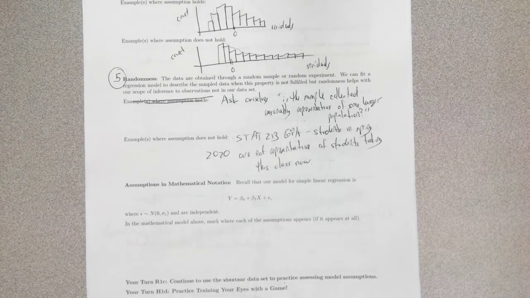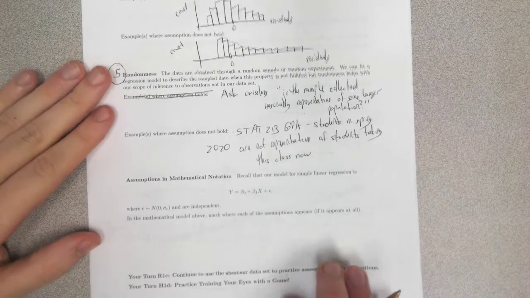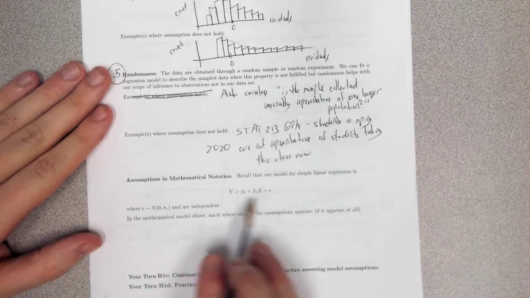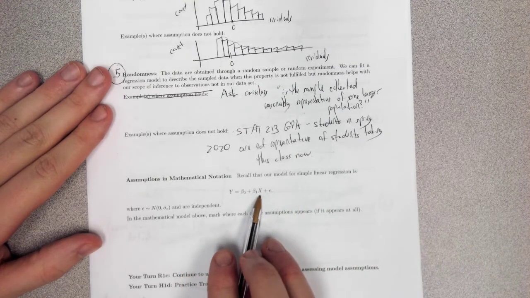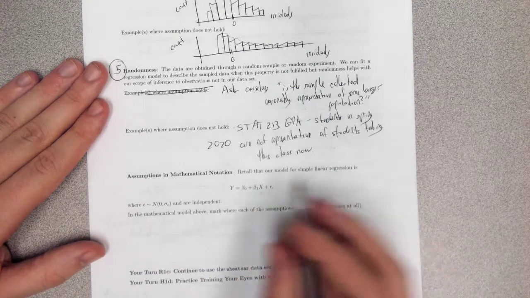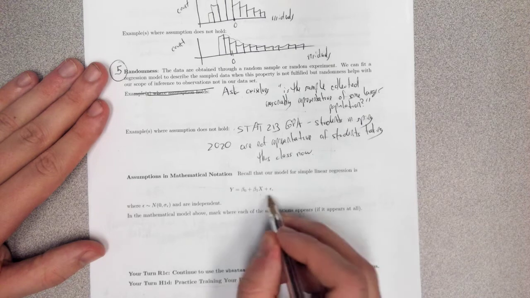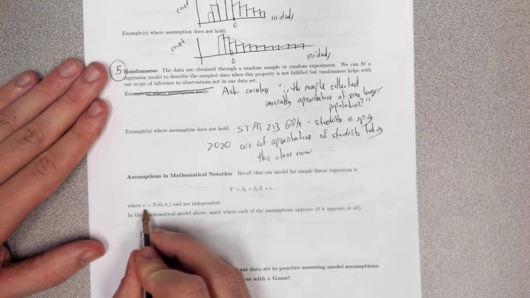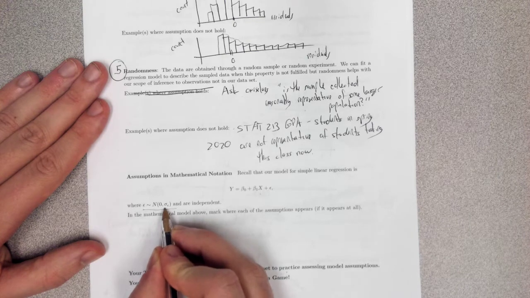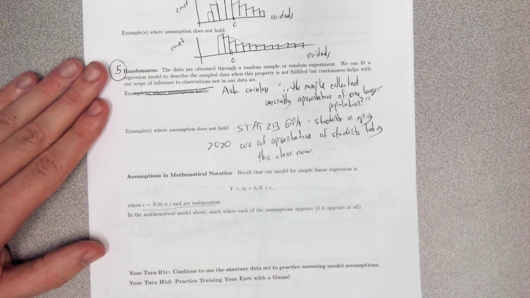All right, just to finish up talking about assumptions in simple linear regression, we're going to try to connect them to our simple linear regression model mathematically. And so, again, it's rewritten here in just this general case where the errors are normally distributed with mean 0, standard deviation sigma sub epsilon, and are independent.